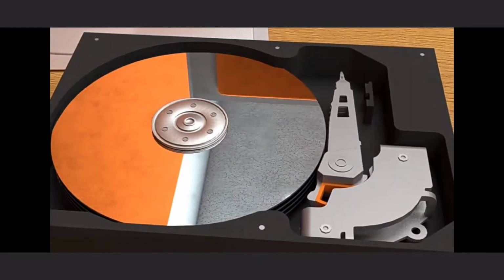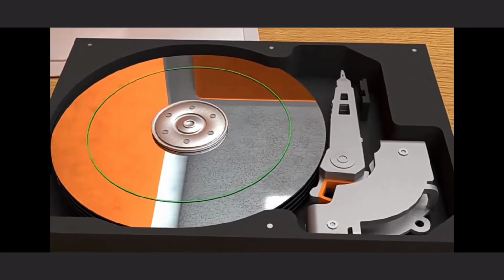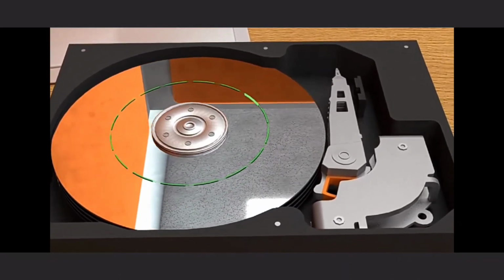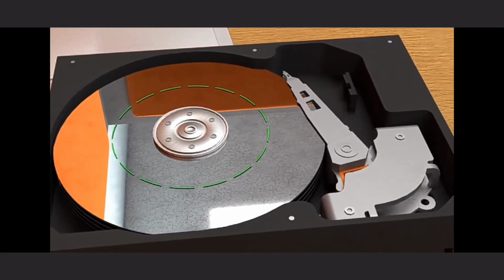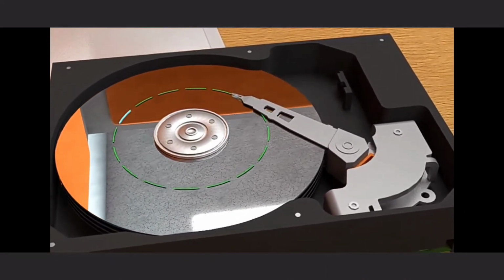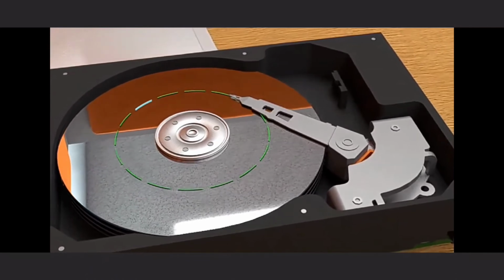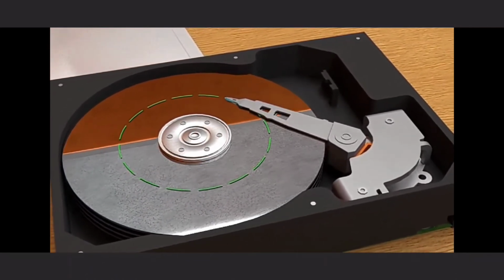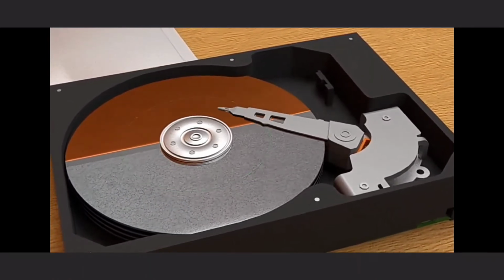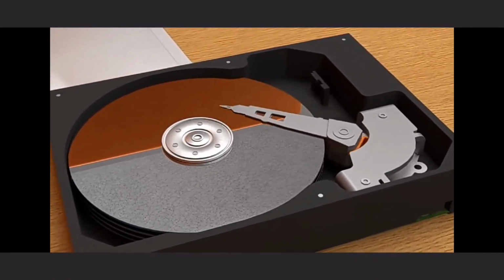The platters are split up into tracks, and each track is split up into sectors. When you read or write to the hard drive, the actuator arm must find the right track, and the platters must rotate so the right sector is underneath the arm. It only takes a few milliseconds for this to happen. This may seem fast, but compared to newer technologies, this is much slower.